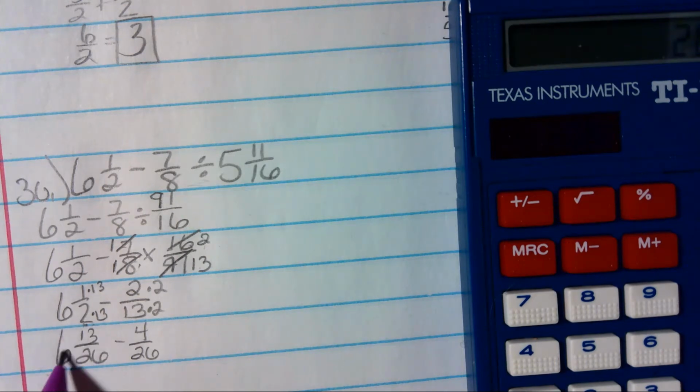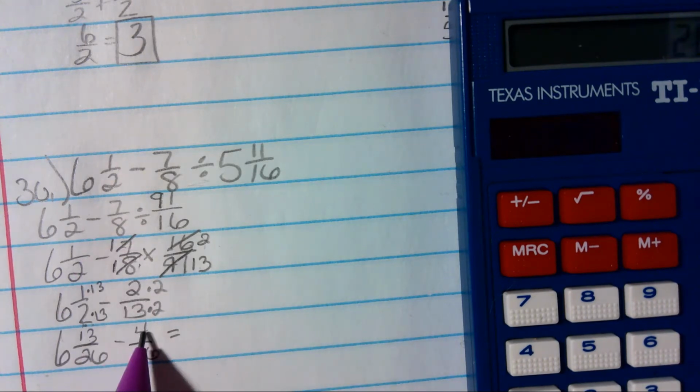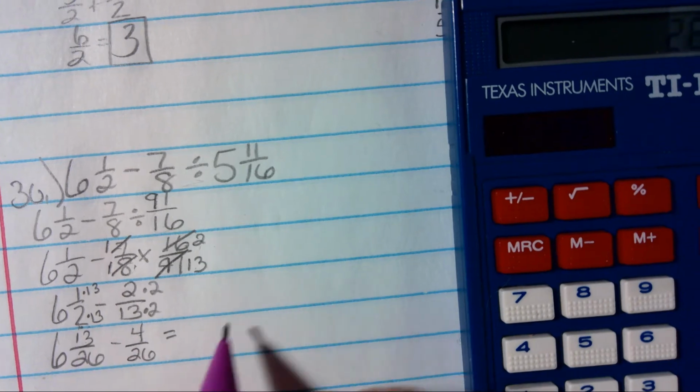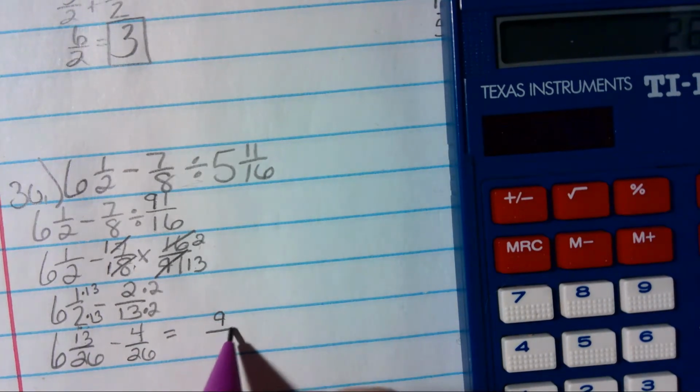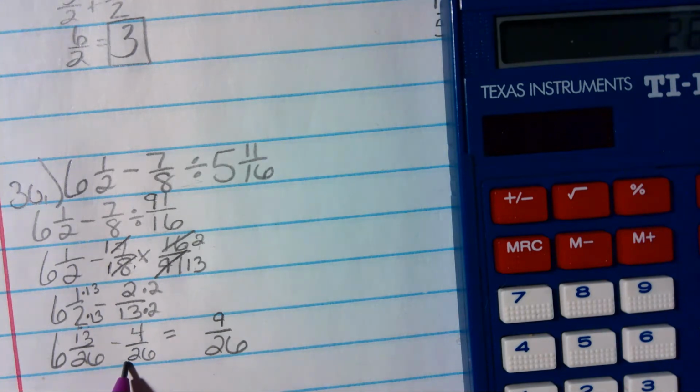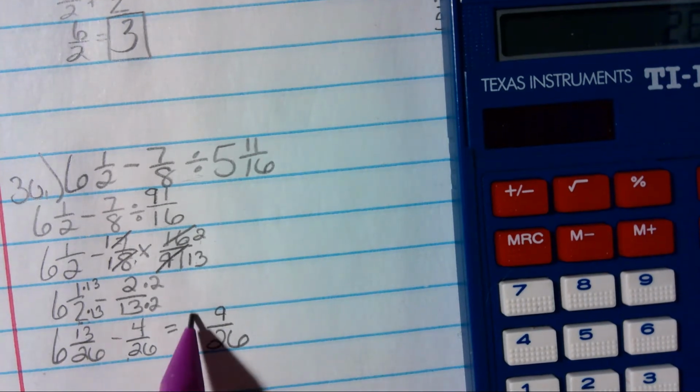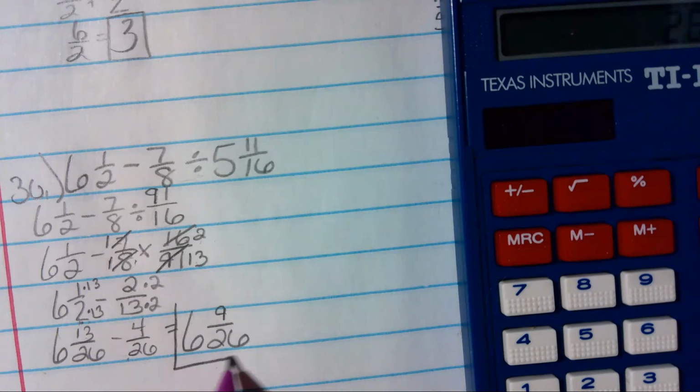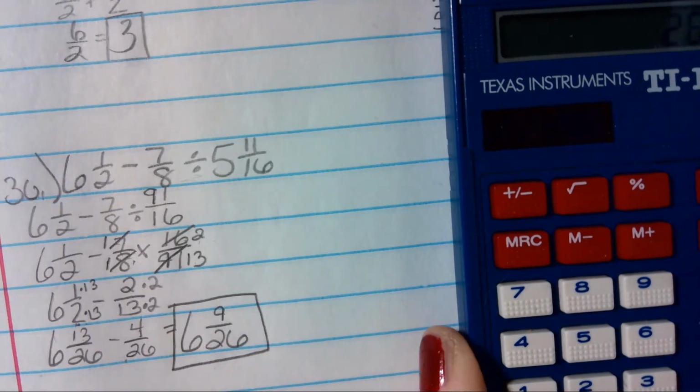13/26 there. So I have 6 and 13/26 minus 4/26. So really, I subtract my numerators. 13 minus 4 is 9. My denominator stays the same, and I don't have any whole numbers on this part to subtract, so my whole number stays the same. Number 30, your answer should be 6 and 9/26.